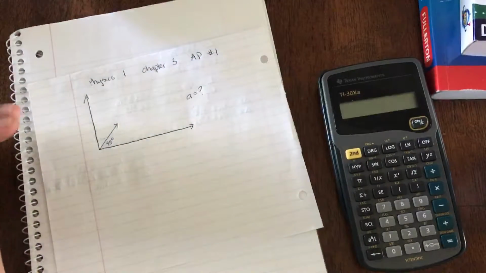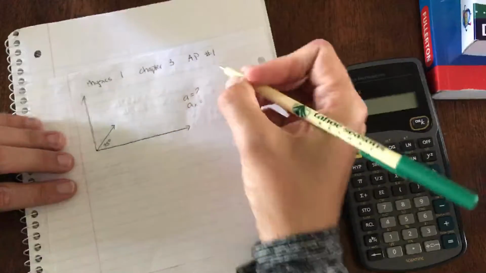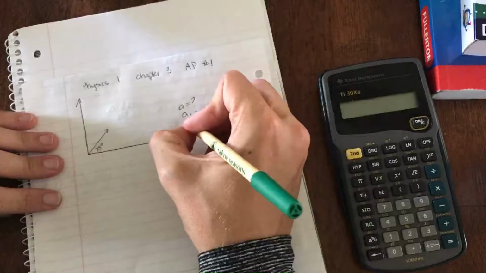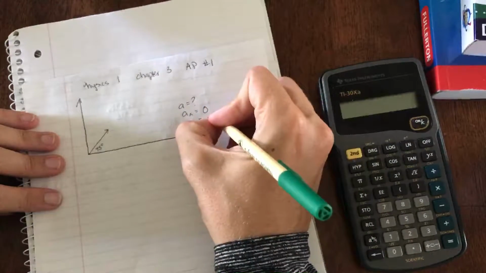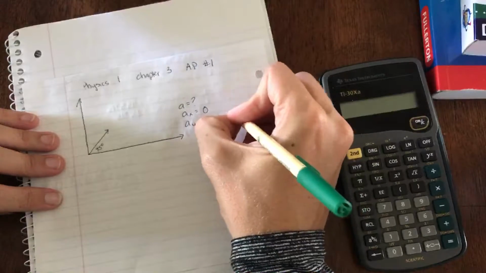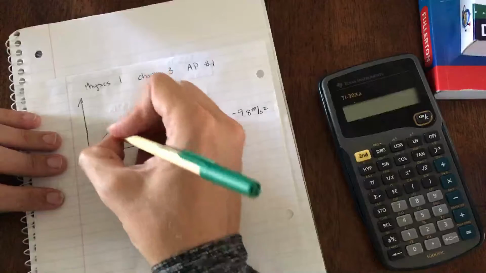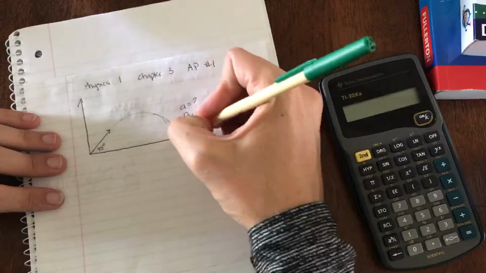Well, we know that in the x direction, it's 0, right? And we know in the y direction, our acceleration is going to be negative g, right? Or negative 9.8 meters per second squared. So let me draw our path.